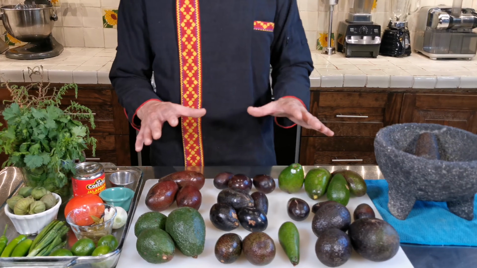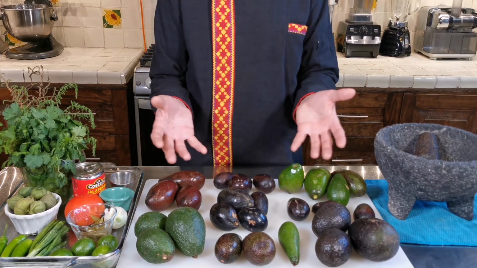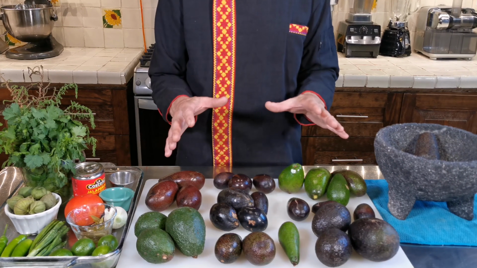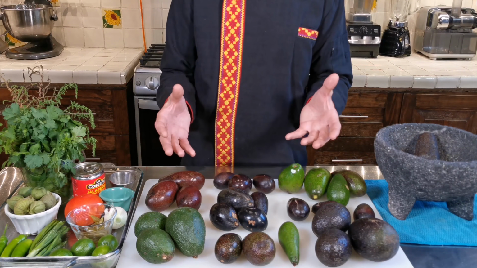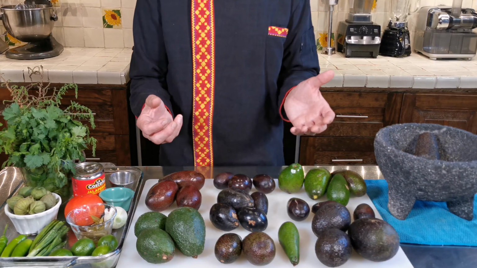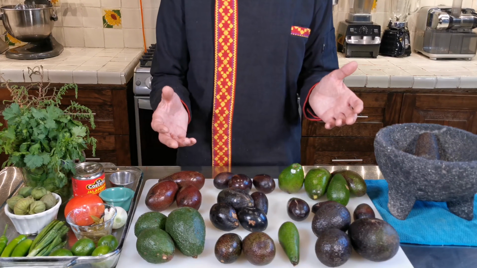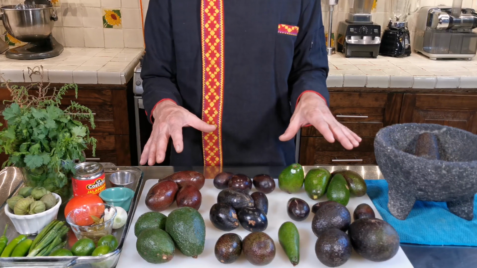So, first of all, as you can see, we have lots of different varieties of avocados here. There are many different types in Mexico. Depending on the season, there are varieties that can get sizes like a watermelon, which is amazing. The avocado is a fruit native to Central America.